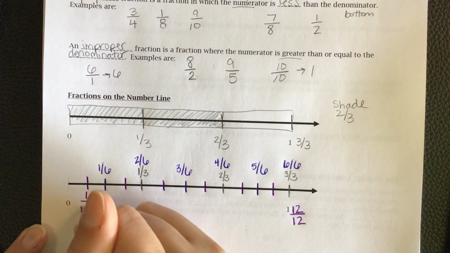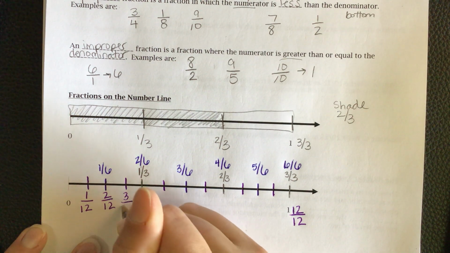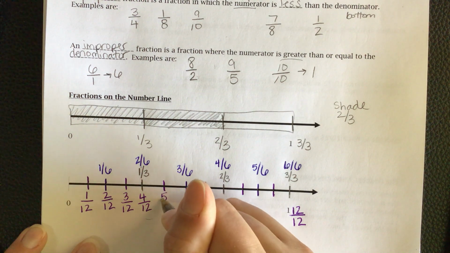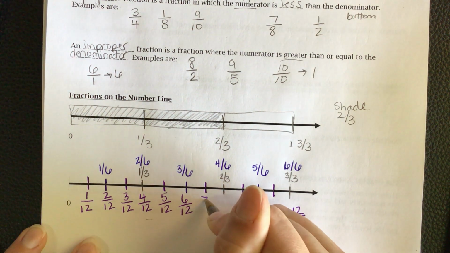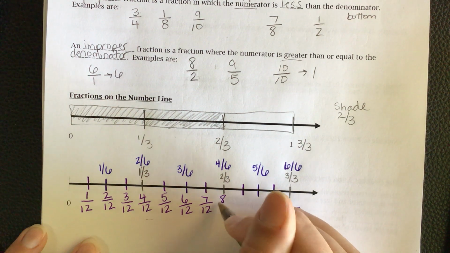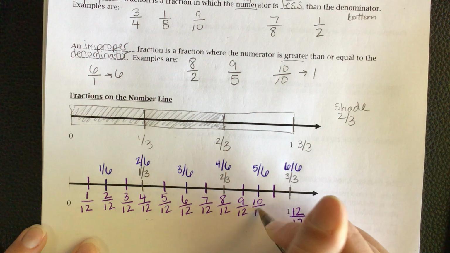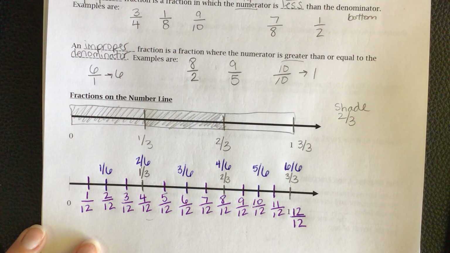This would be 1/12, 2/12, 3/12, 4/12, 5/12, 6/12, 7/12, 8/12, 9/12, 10/12, 11/12, and then 12/12.